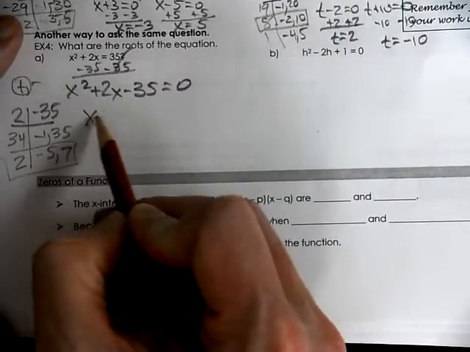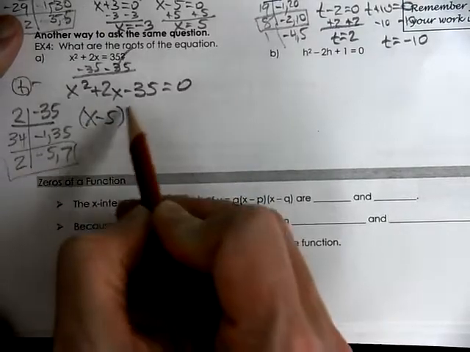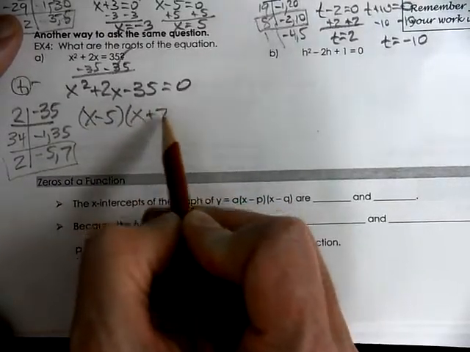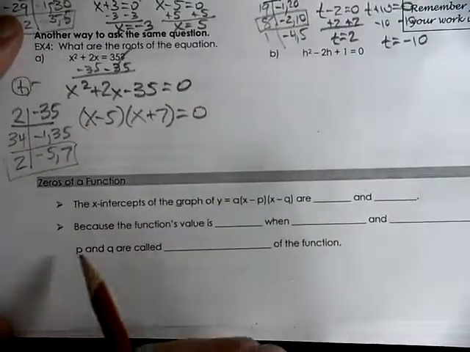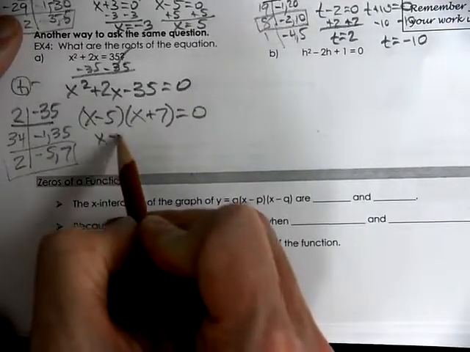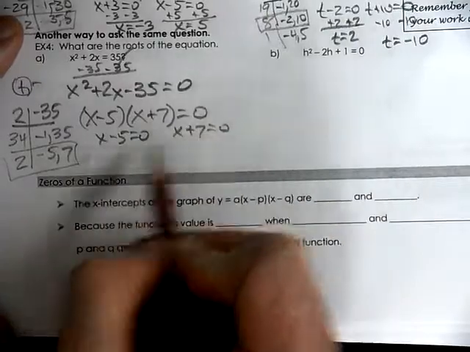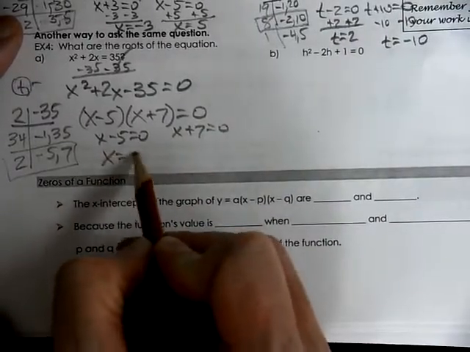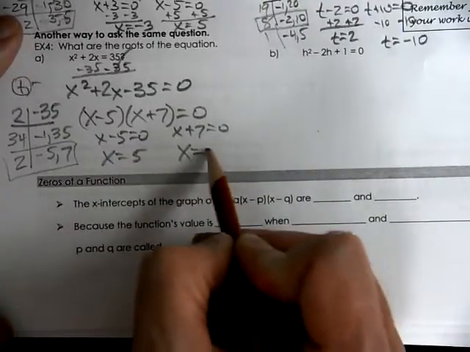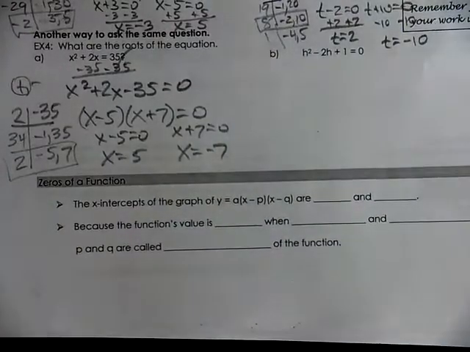So I'm going to take my x and drop it into the parentheses. I'm going to take my 7 and drop it into the parentheses. Now I do my zero product property. And I add 5 to the other side. And I subtract 7 to the other side. Now I have my two answers.